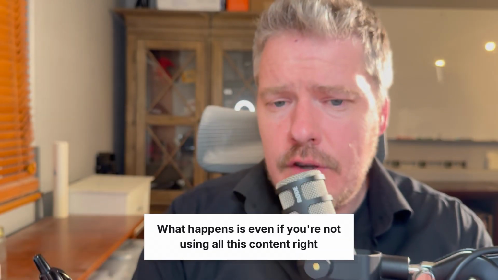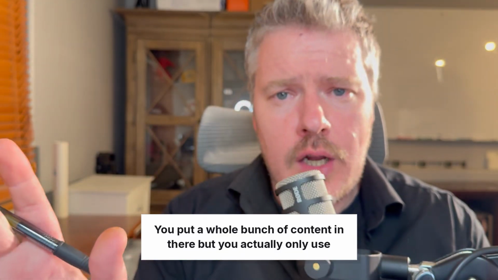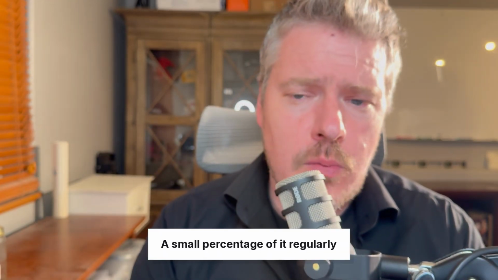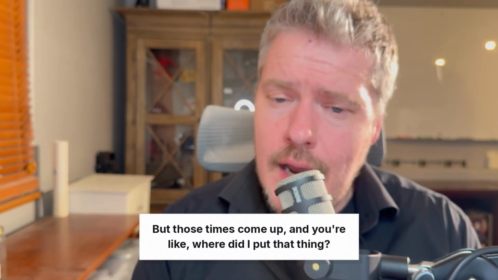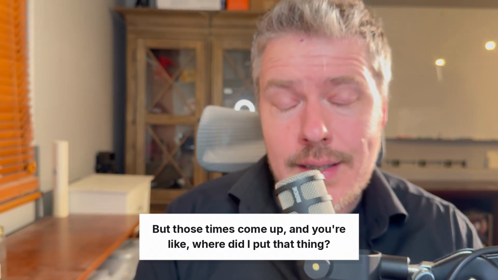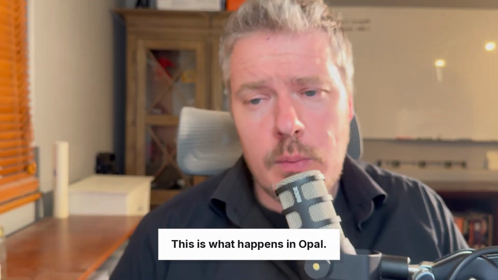Even if you're not using all this content, because this is what happens with every tool: you put a whole bunch of content in there, but you actually only use a small percentage of it regularly. About 20% is regular, and 80% is rarely used. But when those times come up, you're like, where did I put that thing? And it's in that 80% bucket. You don't know where it is. You're spending 20 minutes finding it.